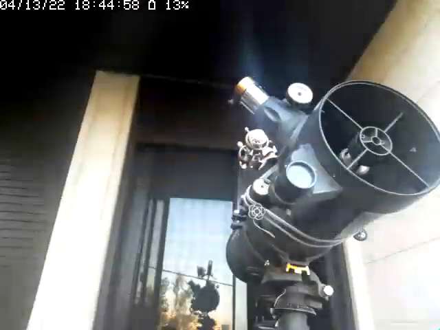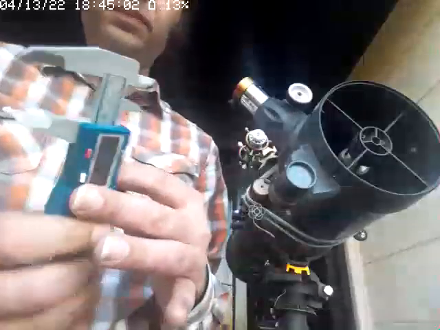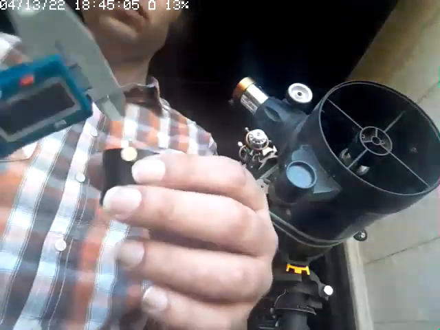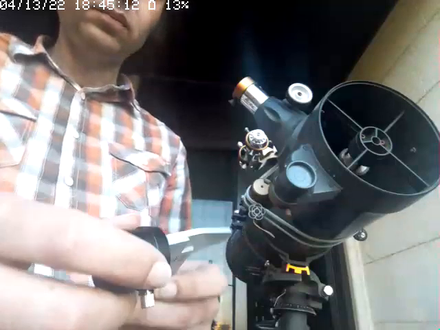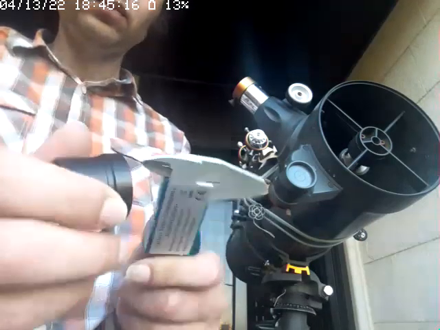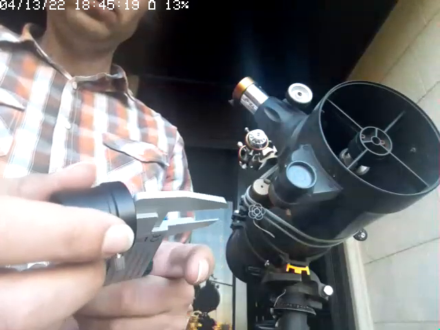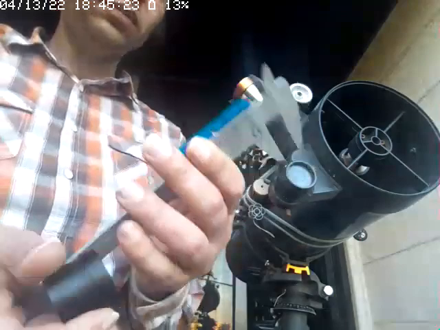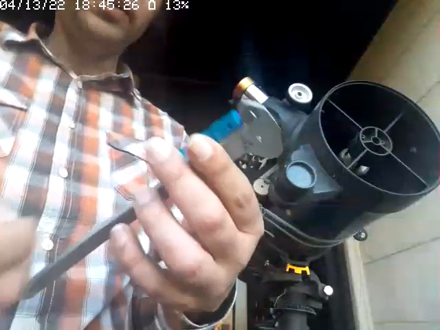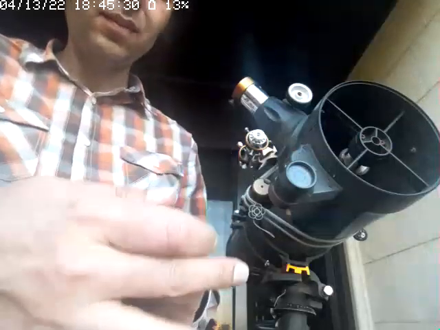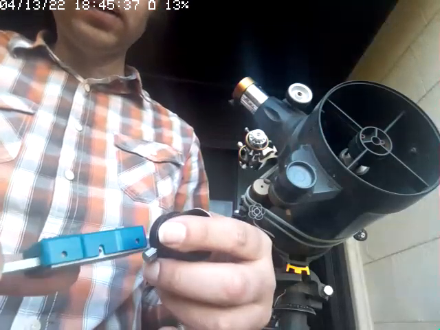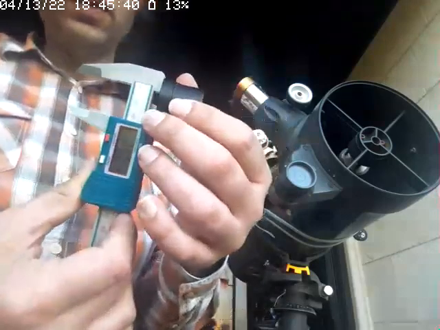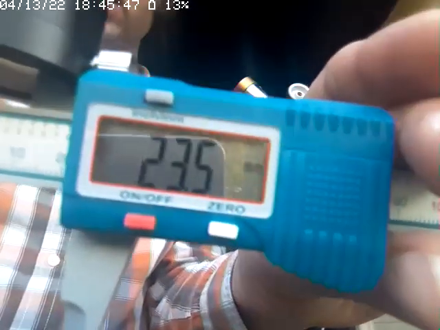Now here if I use the 0.965 adapter, see here, this is wider.